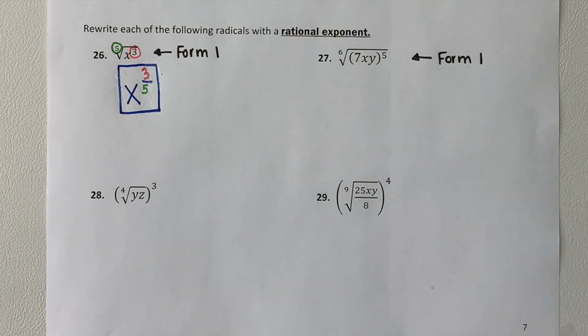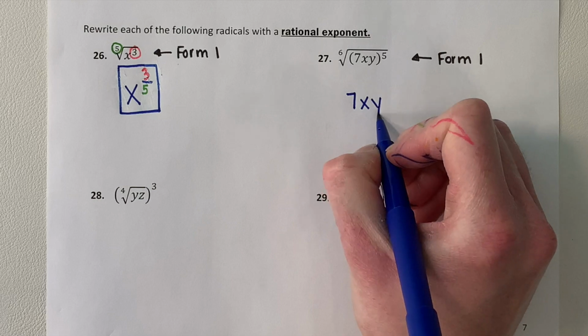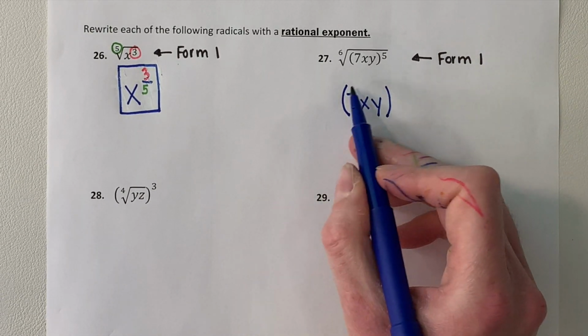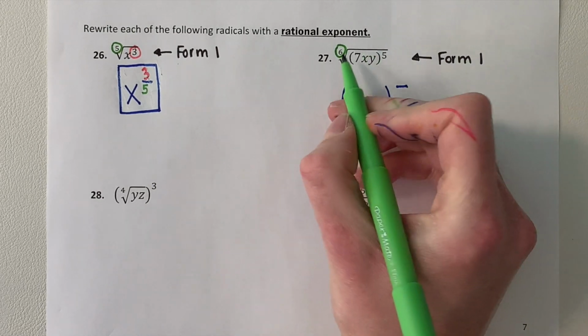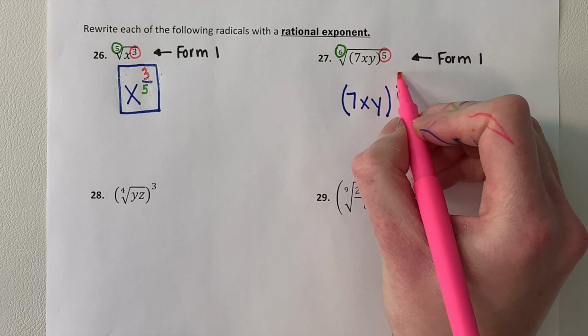This radical is again written using form 1 since the exponent is underneath the radical. To rewrite this using rational exponents, we start with our base 7xy, and we'll keep the parentheses around it to ensure that our fractional exponent applies to this whole base. Then the index always goes in the denominator of our fraction, and this exponent goes in the numerator.